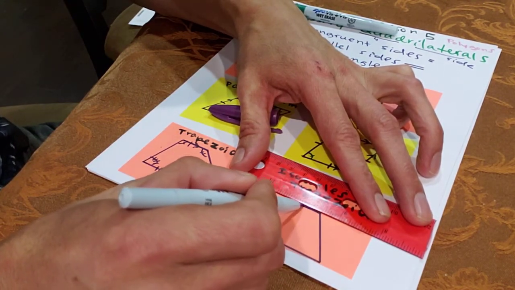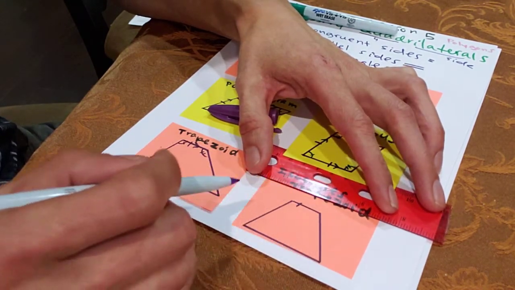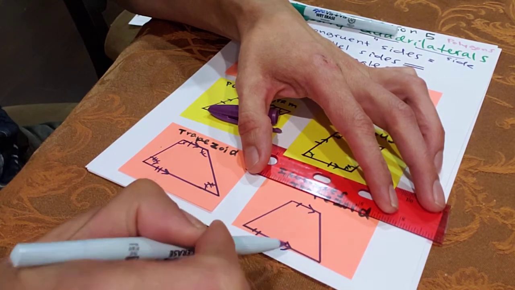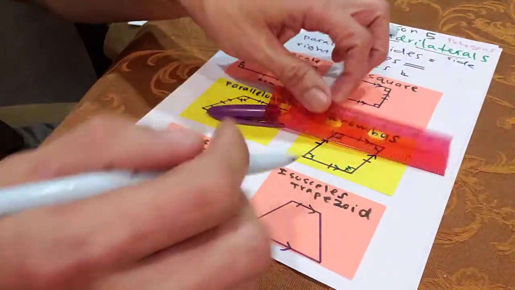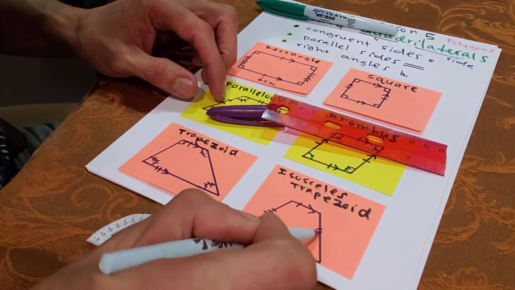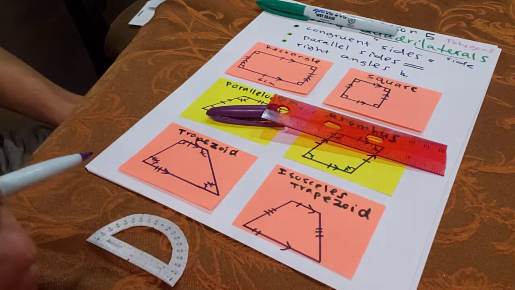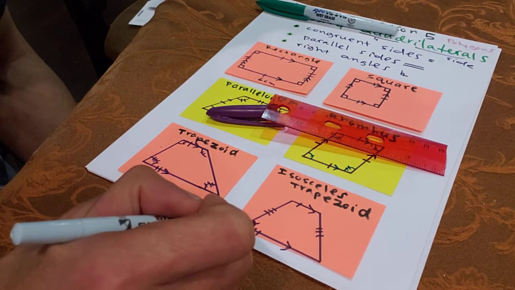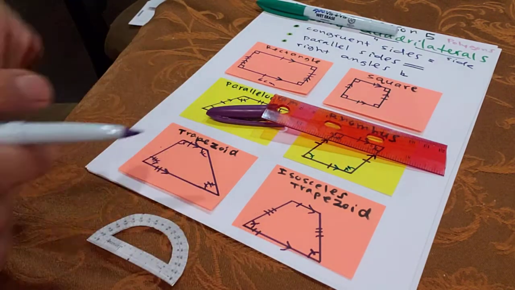They may not be the same length. They will not be the same length. If this is one measure, this will be a different measure. However, these lines are parallel to each other. Isosceles trapezoid, 1, 2, 3. These two opposite line segments are the same length. Okay, and down here we have whatever angle measure this was, I believe I put down 60. Then this one is also 60, and that's the isosceles trapezoid.